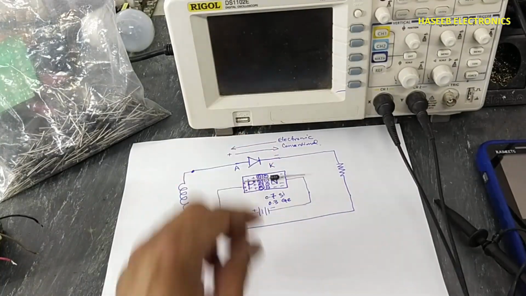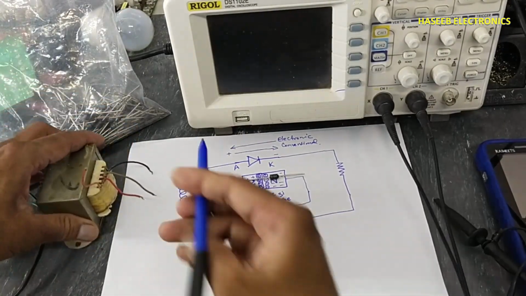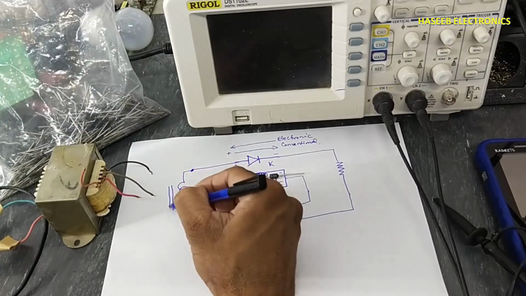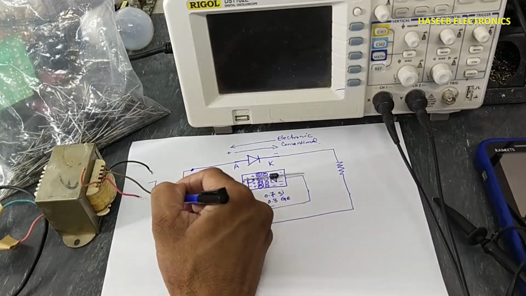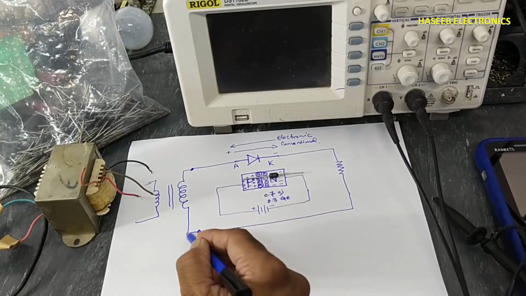Let's see it practically. I have this transformer. It is a center tapped transformer. Center tap means it has two windings.